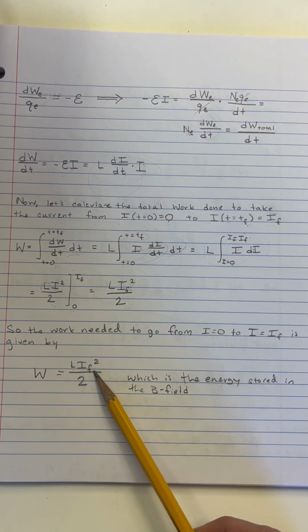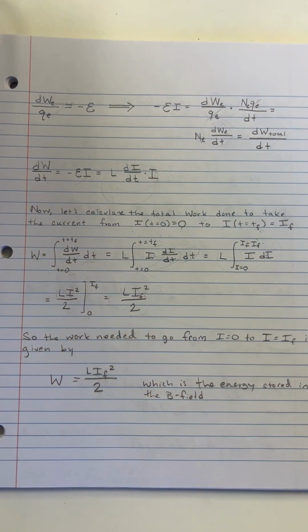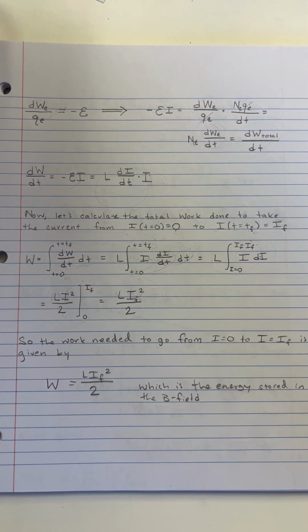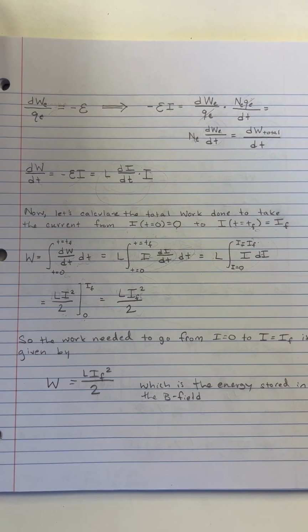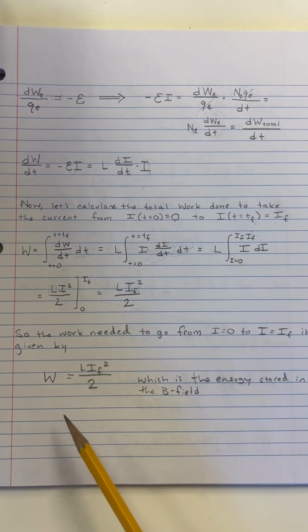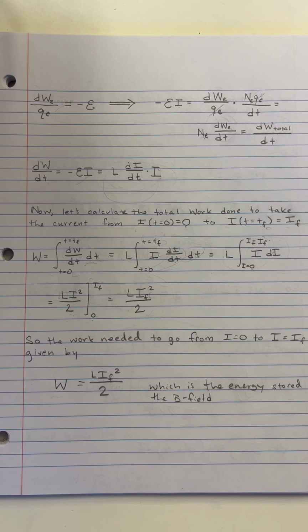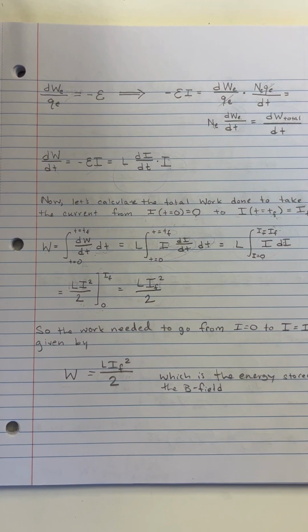I'm going to drop this subscript F going forward, but just bear in mind that what we're talking about is the final current that is going through the inductor, and that this formula gives us the work that was necessary to get to that point, and therefore the energy that is stored in the B field.